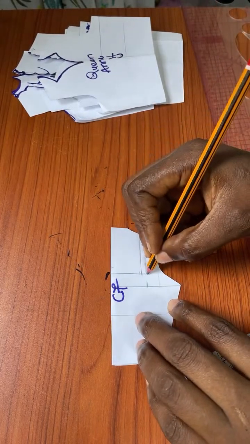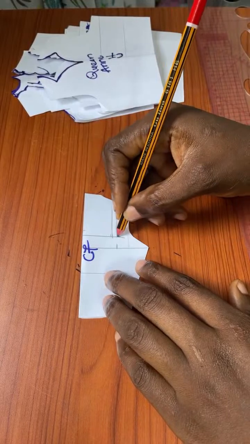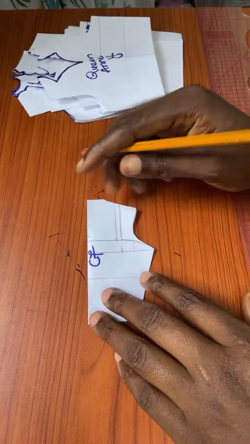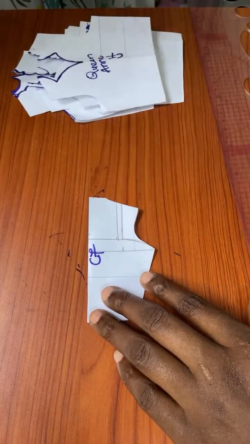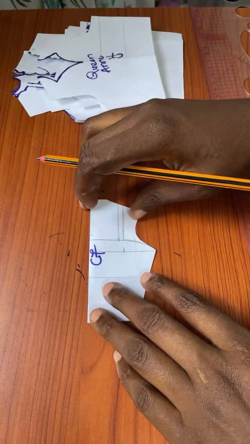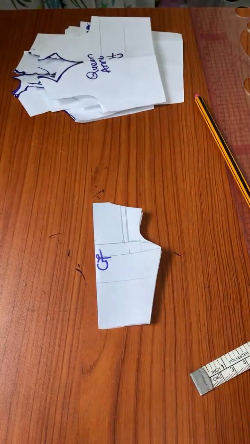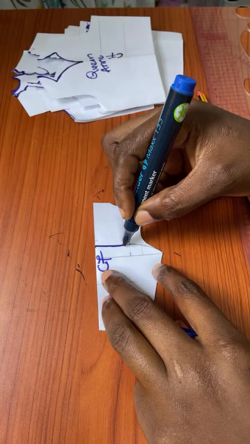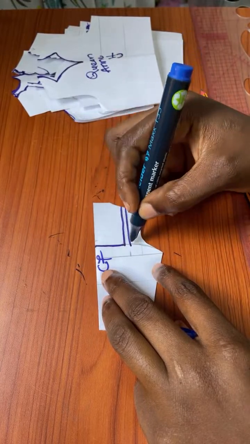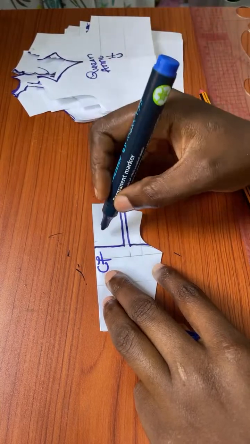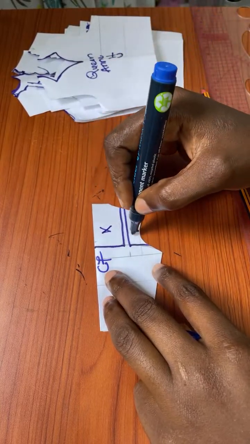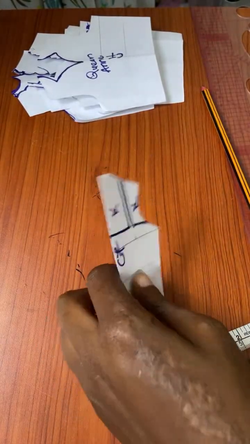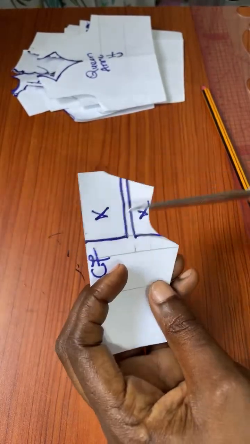So I connect this back towards the armhole, just like this. So this becomes a spaghetti strap. Now this is what we are going to be making use of. This is going to be a cut off because it's going to be a spaghetti neckline. So let's cut off that point.